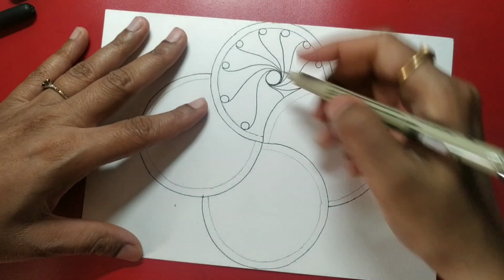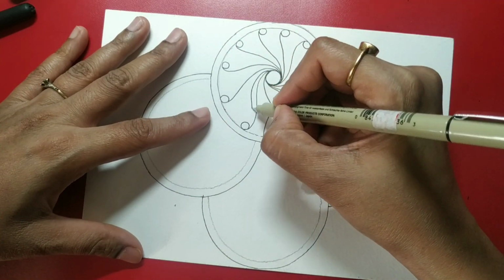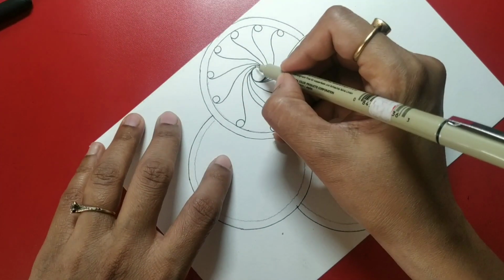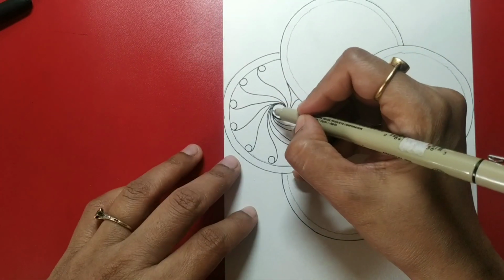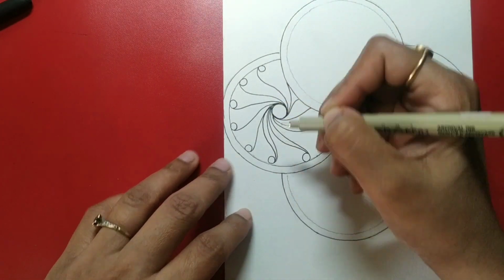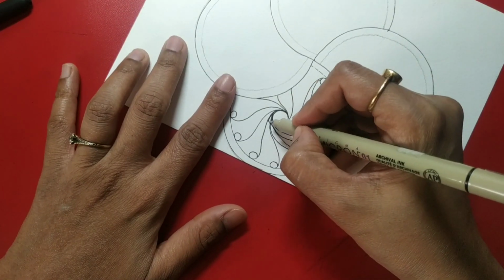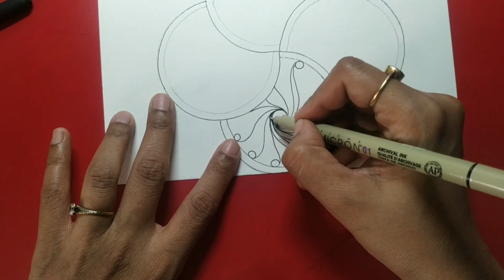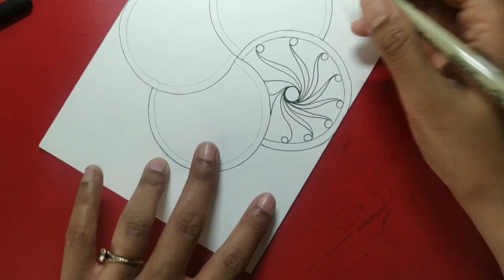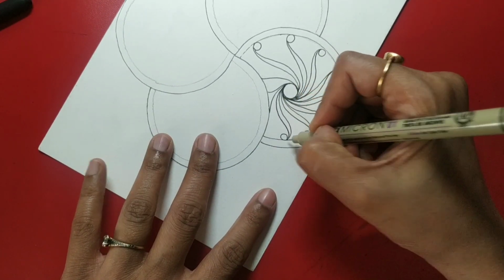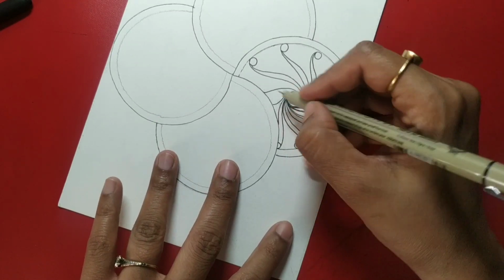Now comes the time for another S. I'm going to add one more S shape here like this. This is a little thicker one because if you intend to add something else inside this aura, then you can. It creates a section inside where I can add something else if I want.